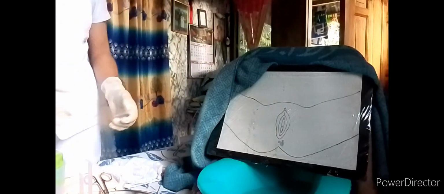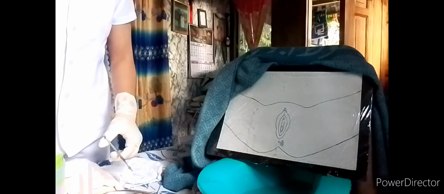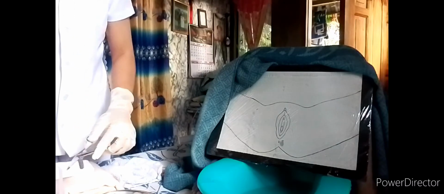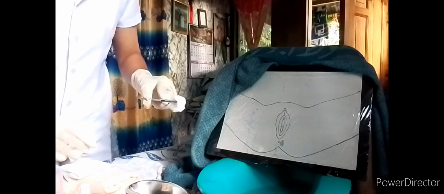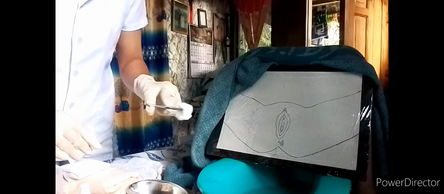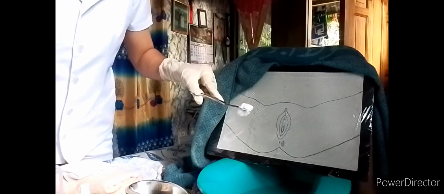Now using dry cotton balls, dry the perineum with the same stroke as above. Moisture supports the growth of many microorganisms.